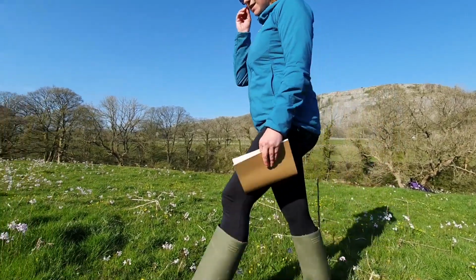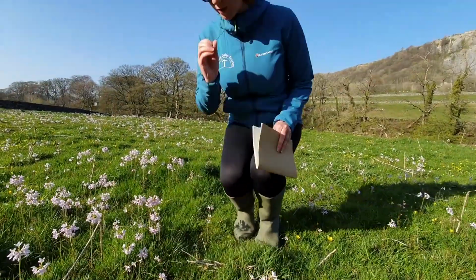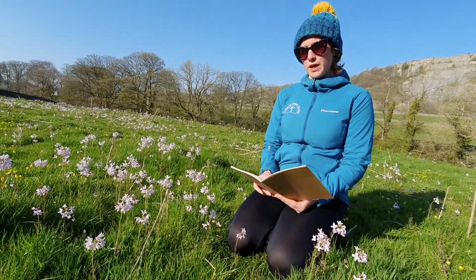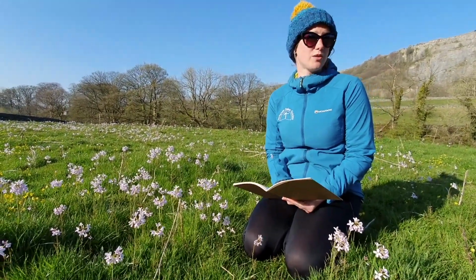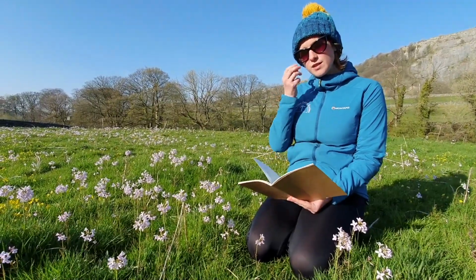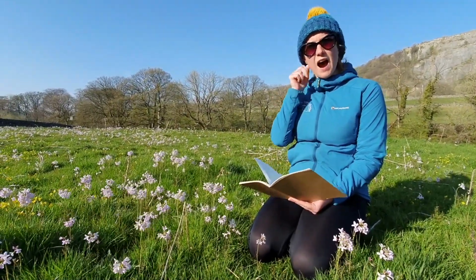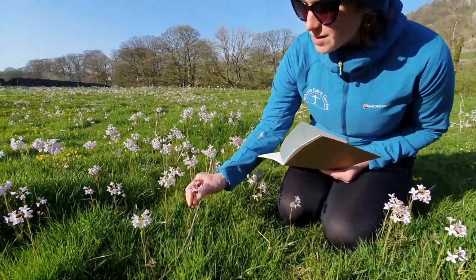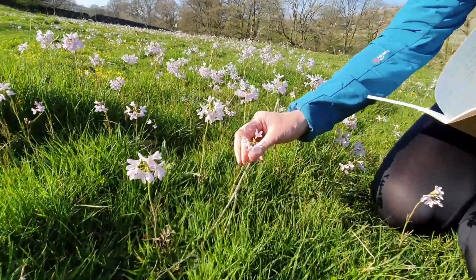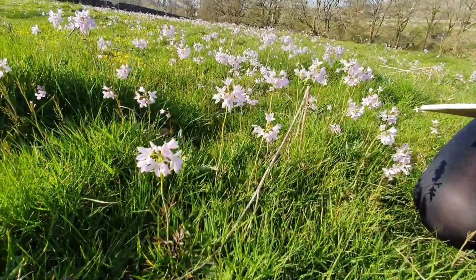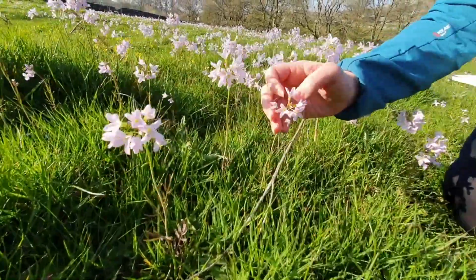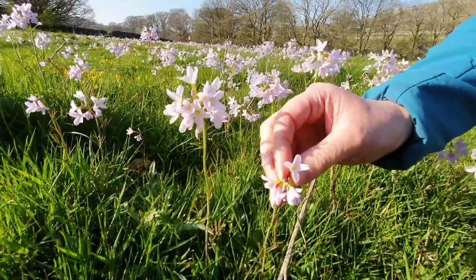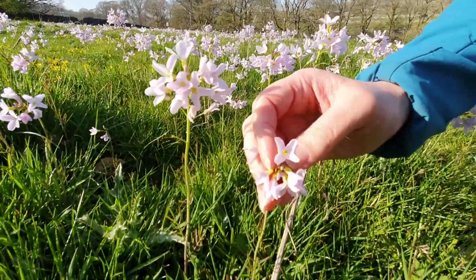So let's take this little flower over here and have a look. As I look at my notes in my notebook, I will be jotting down the petals. Are there petals on this flower? And in this case there is, very much so. And then I'm looking at how many petals there are. So in this case we have 4 petals and what colour they are.